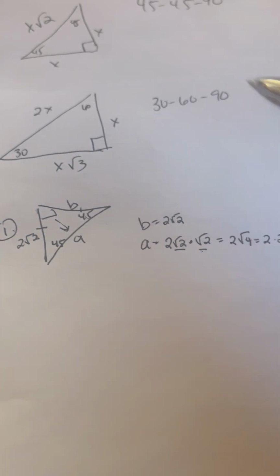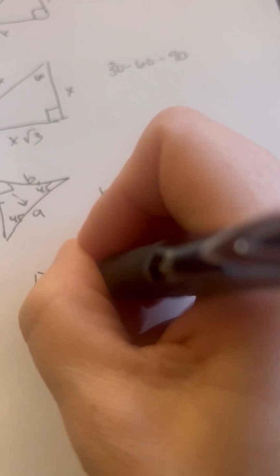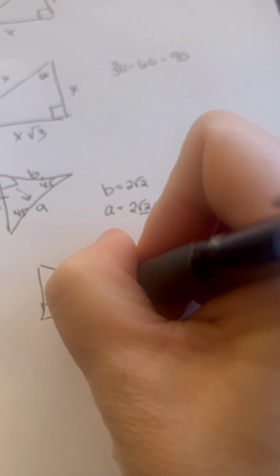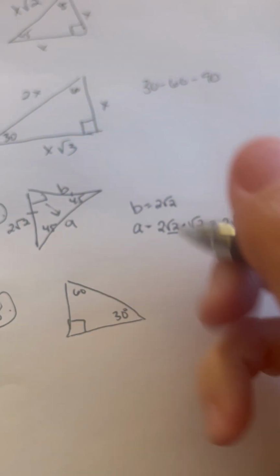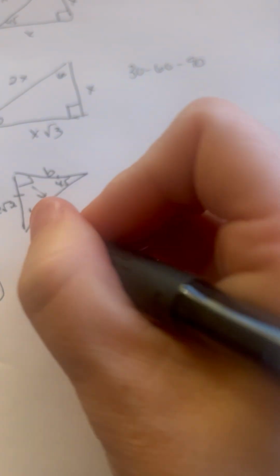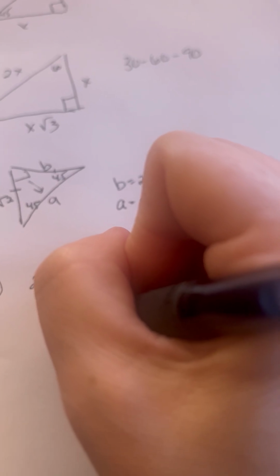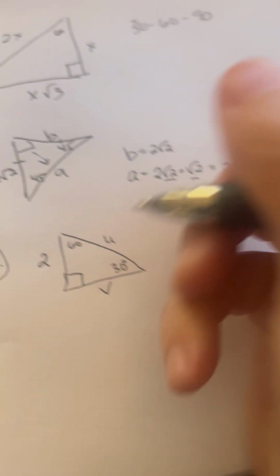Let's look at a 30, 60, 90, like number 8. All right, this tells you it's 30, so we know this one's going to be 60. All right, and it gives us U. We want to find U. We know this length is 2, and we don't know V. Okay?